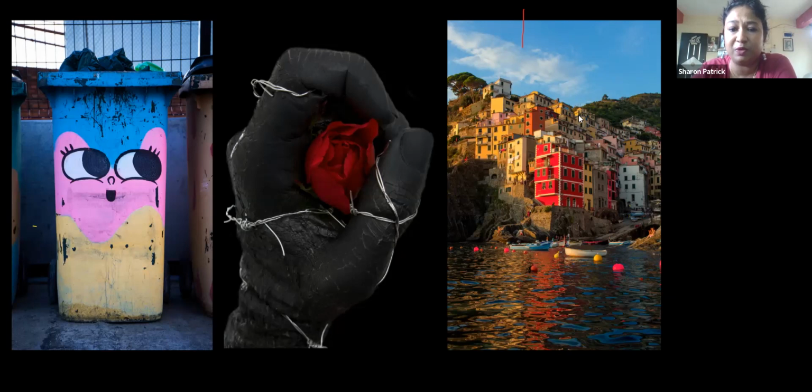This picture is actually pretty simple. The photographer just painted one of the model's hands, put a red rose, created barbed wire and put it around the model's hand, and clicked the picture with a black background. It's so powerful and intense the moment you look at it, right? So that's the beauty of photography. That's the beauty of colors.